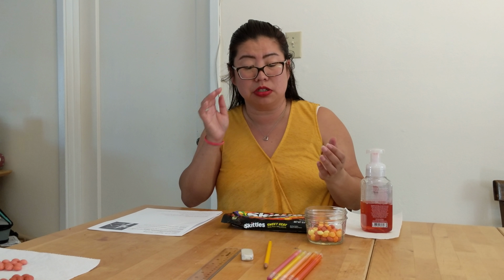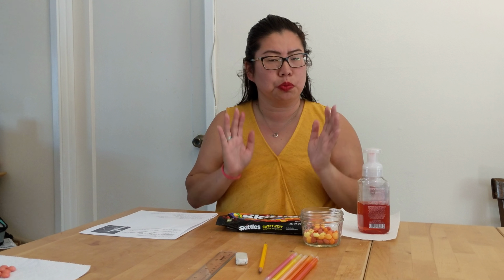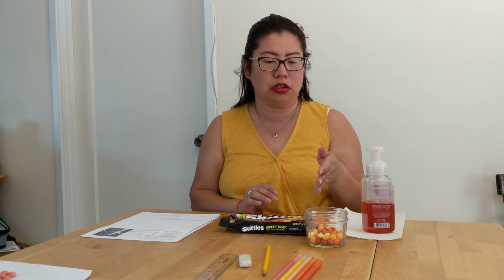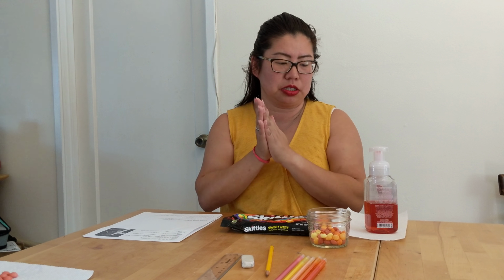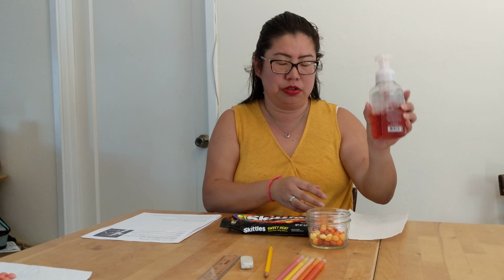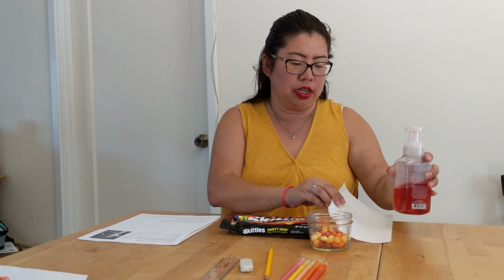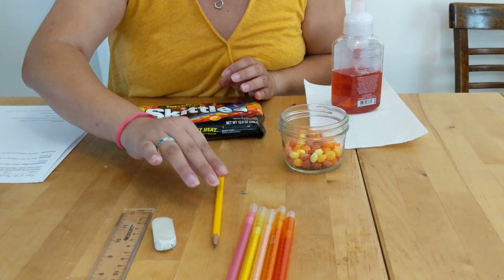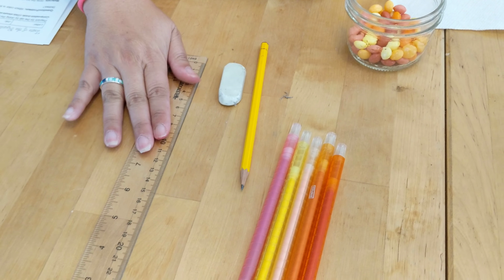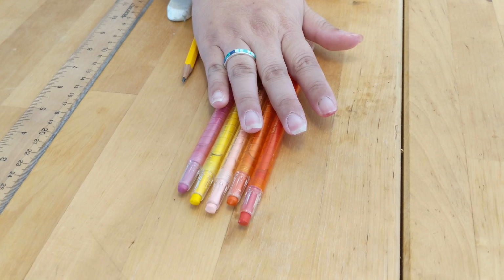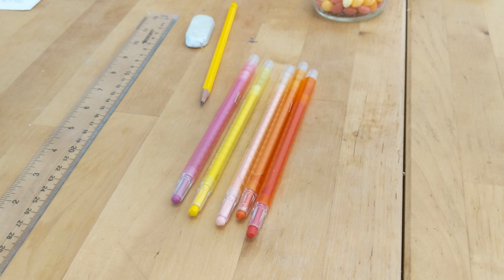So let's go over the materials list. First, since we're working with Skittles, which you can probably eat after you count them, our hands need to be washed. So make sure you have soap, water to wash your hands, and paper towel to dry them. You're also going to need a cup of Skittles, a pencil, eraser, and ruler to help with graphing, and colored pencils to highlight your graph. That's all the materials you need for this lab.